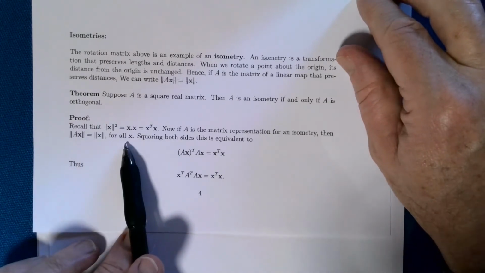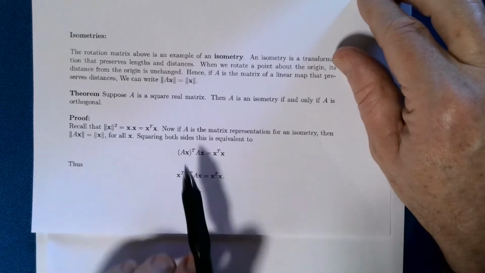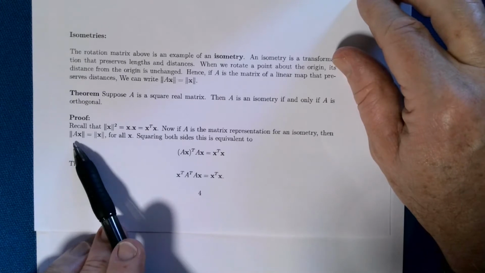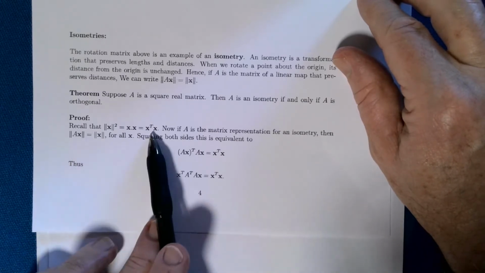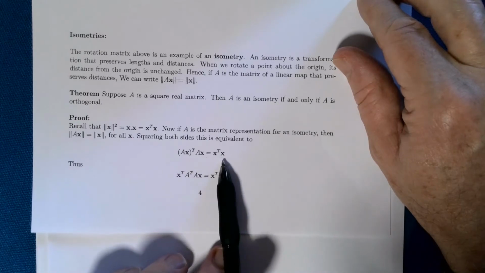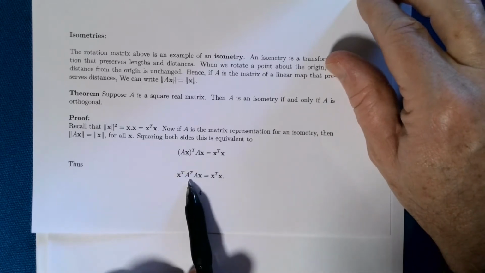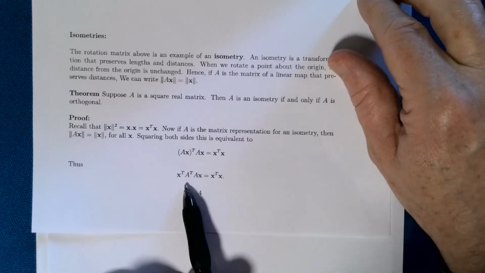We can square both sides and then apply this formula. So squaring this and writing it using this, we can write (Ax) transpose Ax equals x transpose x. Remembering that the transpose of a product is the product of the transposes backwards, I can write this, and that's equal to that.